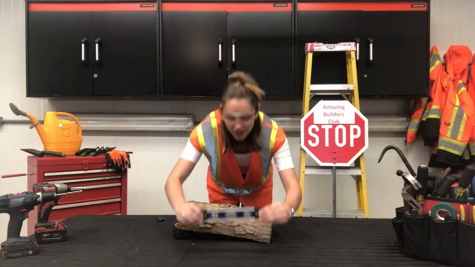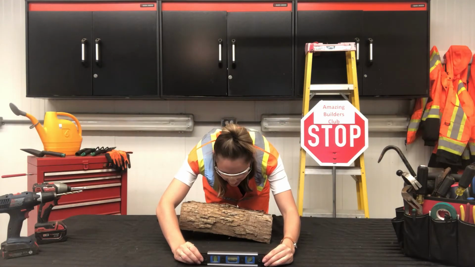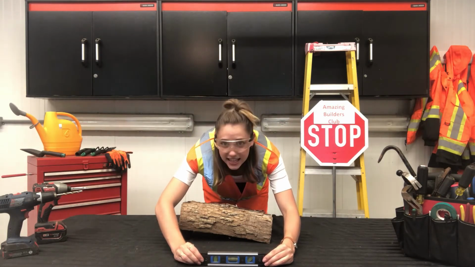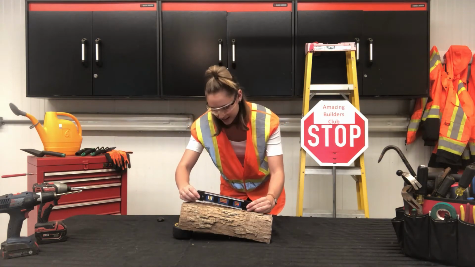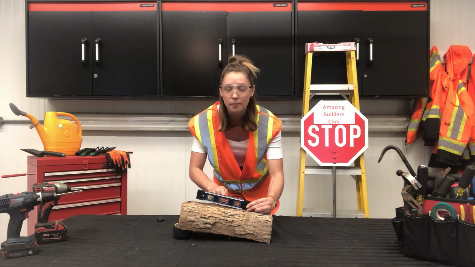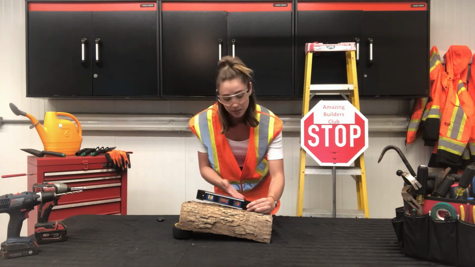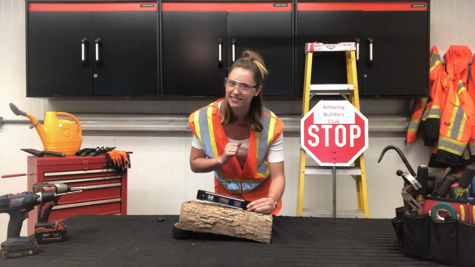When I put my level on the table, I can see that it's level because the bubble is in the center of the two markings. However, when I put it on this piece of wood, the bubble rises to the top of the cylinder, which tells me that this piece of wood is not level.